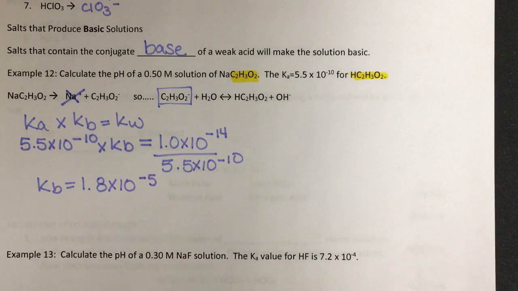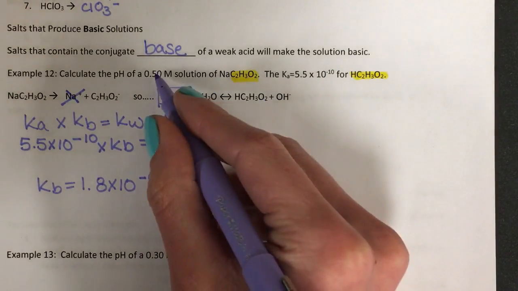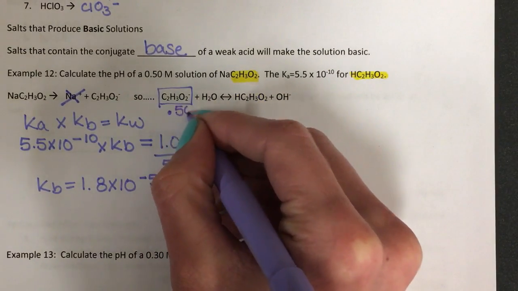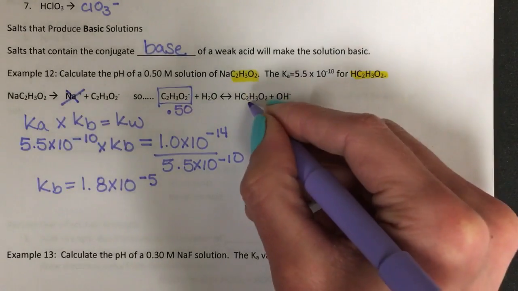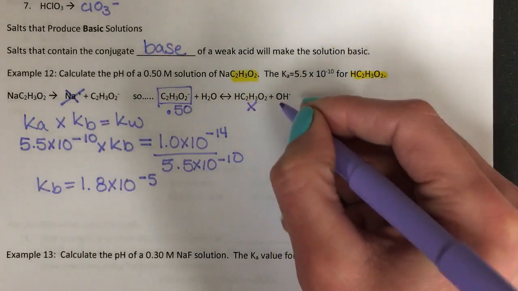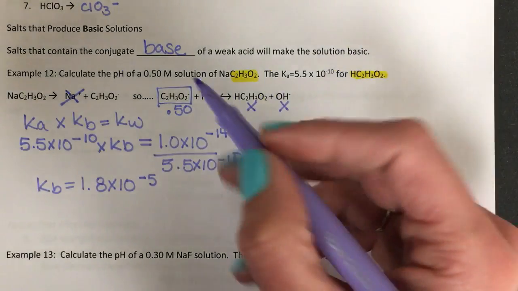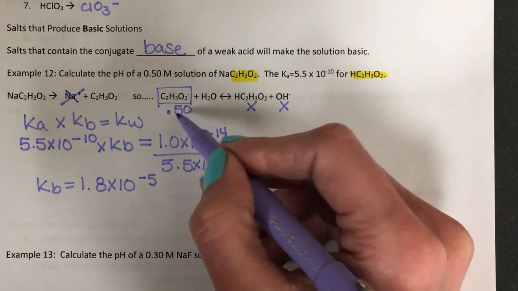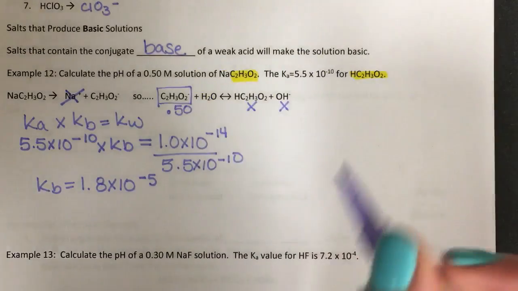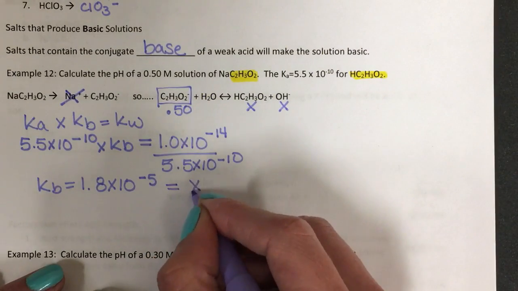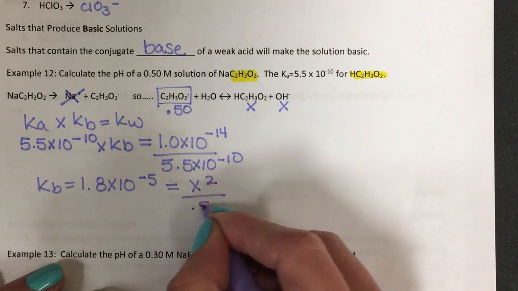Well, if I look at this reaction, I know initially that I had 0.50 of this. I don't know how much of this I have. I don't know how much of that I have. I make the assumption that this is going to change a very small amount compared. So x squared over 0.50.